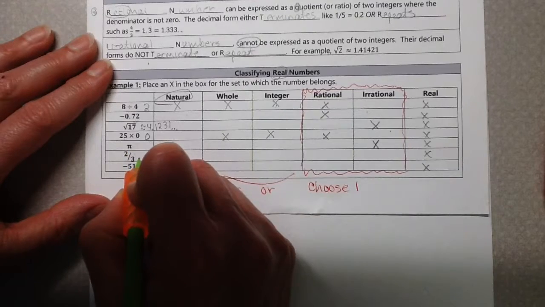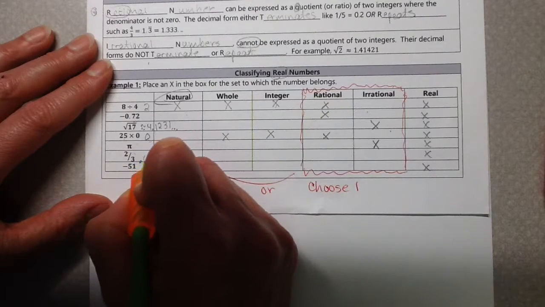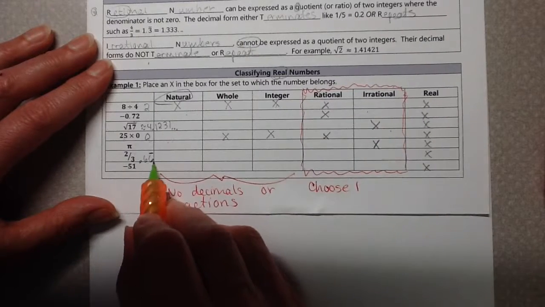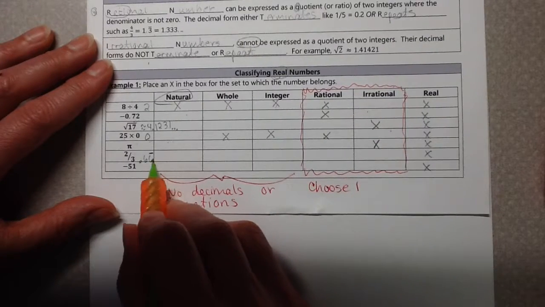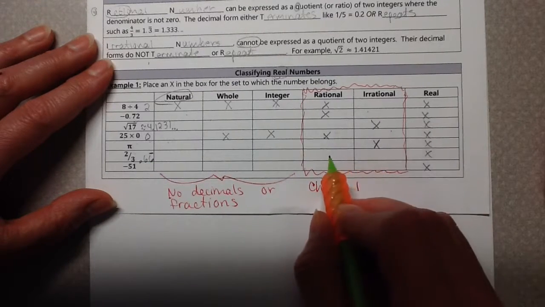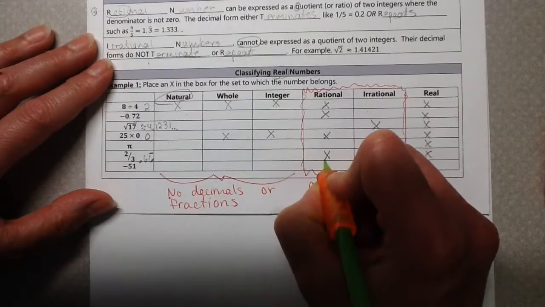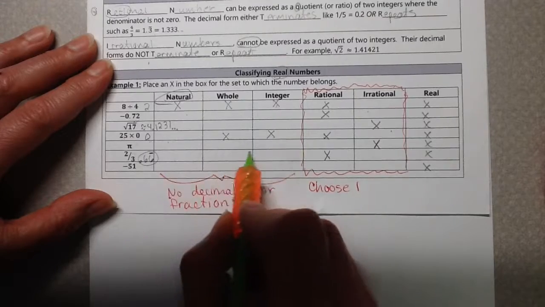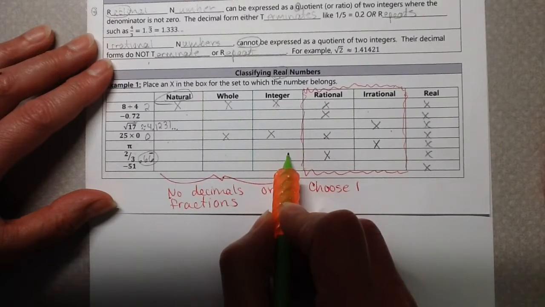2/3 we can write as 0.66 repeating. So if I ask you to find the 10th digit, you would know that it's a 6. So for that reason, we're going to say that it is rational. We can predict what the next number is. However, because it's a decimal, we're going to skip over these three classifications.